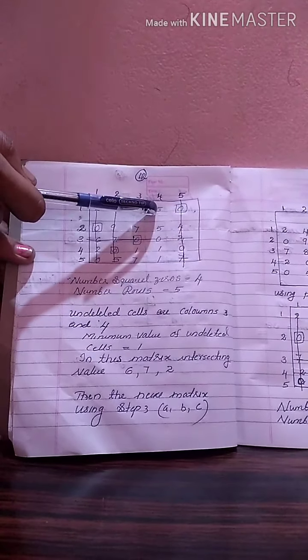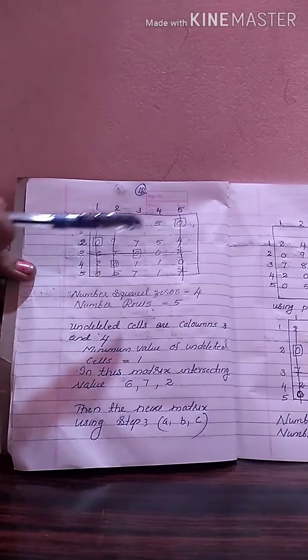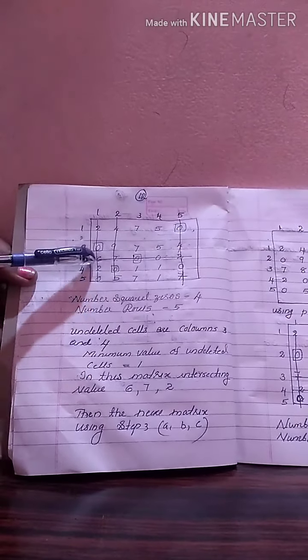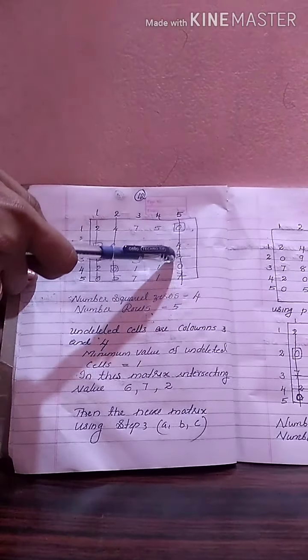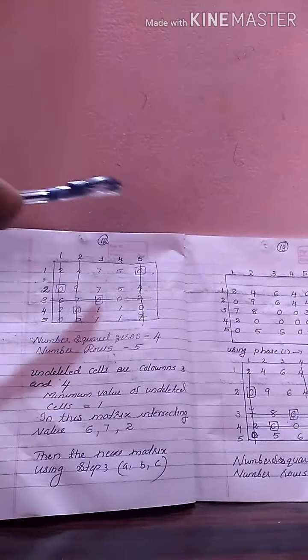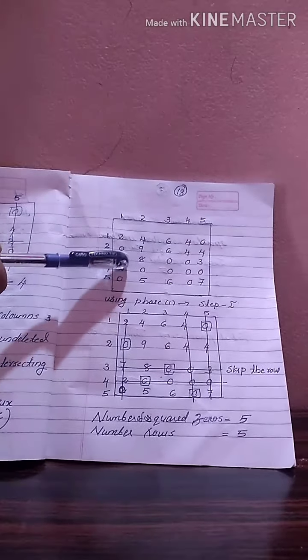Next, at the intersecting points, the minimum value is added. That is, 1 is added to 6, 7 and 2: 6 plus 1, 7 plus 1, 2 plus 1. The remaining entries are the same in the new matrix. That is, subtract the minimum value from the undeleted cells and add it at the intersecting points. This is the new matrix.